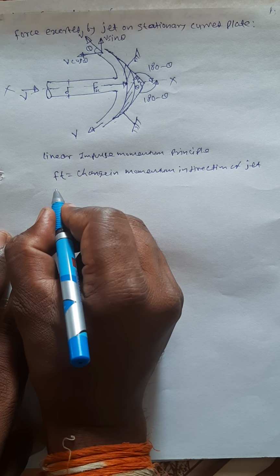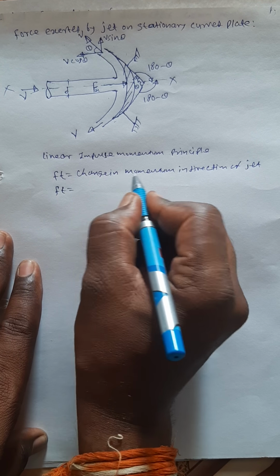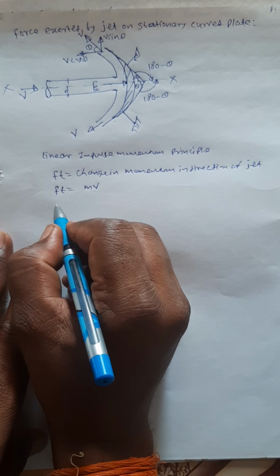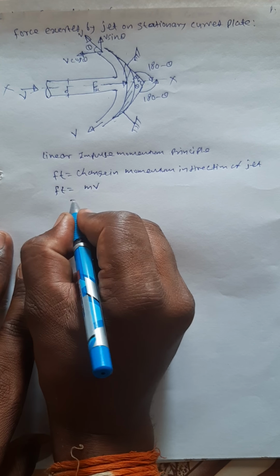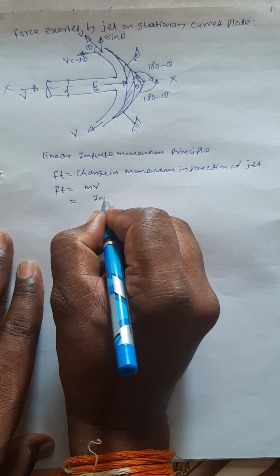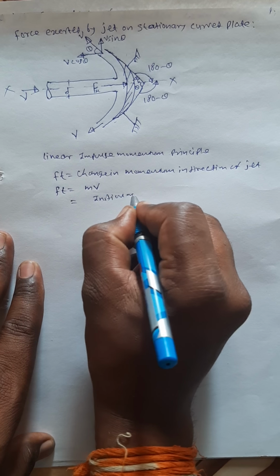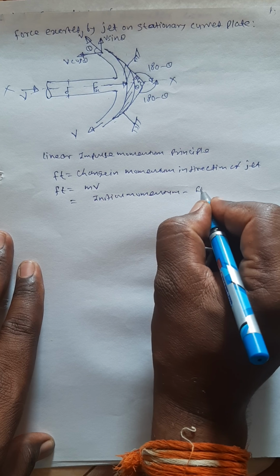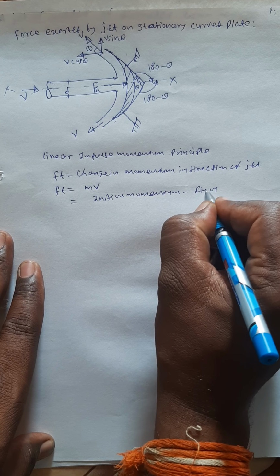So rearranging the terms, we get force into time is equal to change in momentum. Momentum is nothing but mass into velocity. So that is change of momentum, we can say, initial momentum minus final momentum.